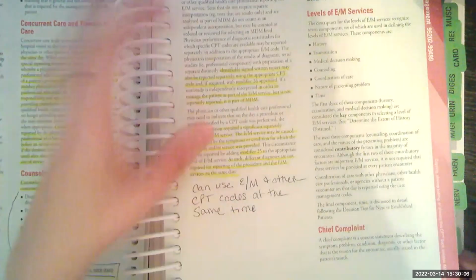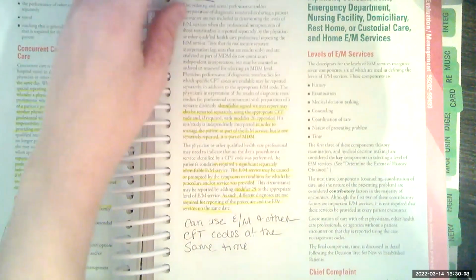So I'd put a note maybe down here. Okay, so I make that note for myself. That helps me understand that this is what I need to know from this section.